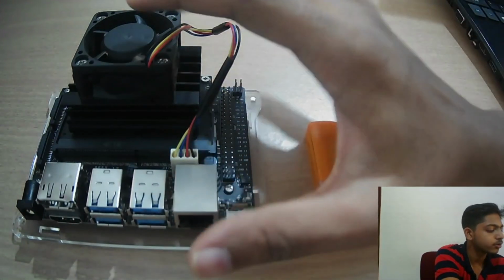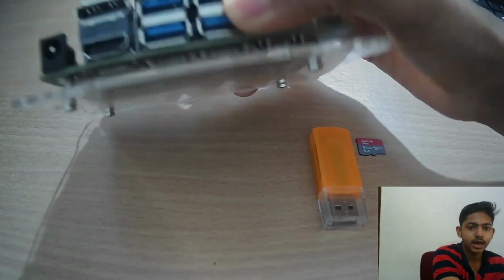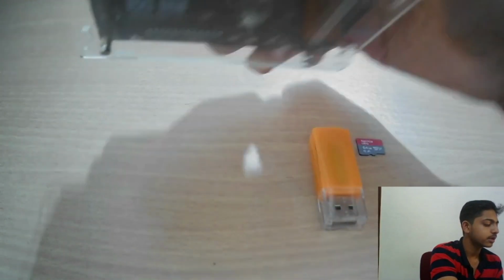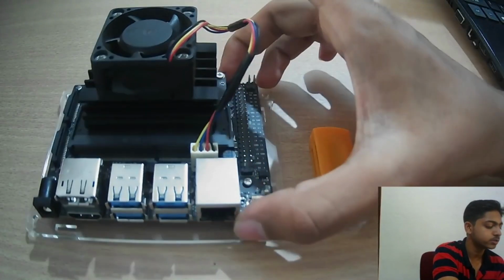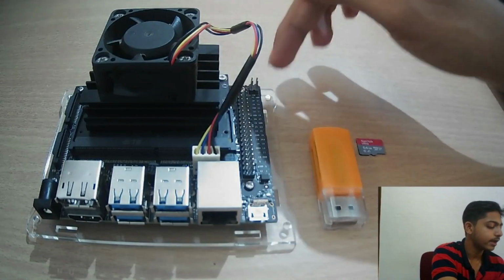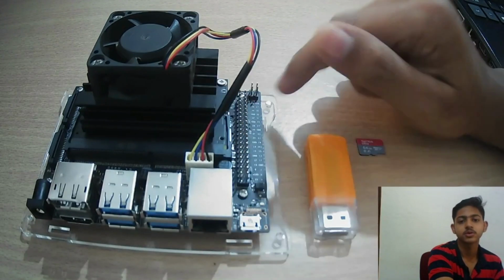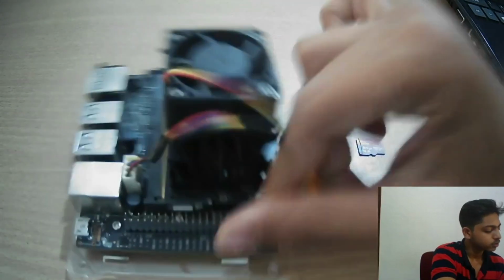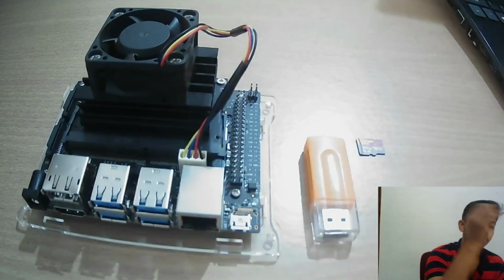I also recommend you buy a fan and a case. I have only put on the bottom piece of the case, because it's better to have a case that does not scratch the bottom of the board. I didn't build the whole case because I need to use the GPIO pins. This is a really great board for AI and robotics.